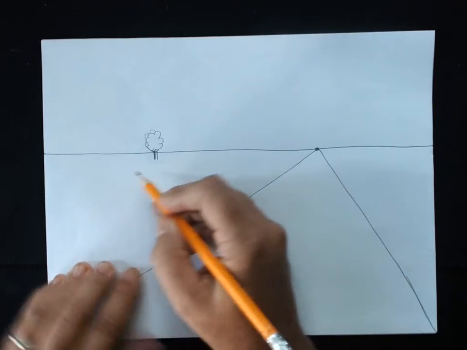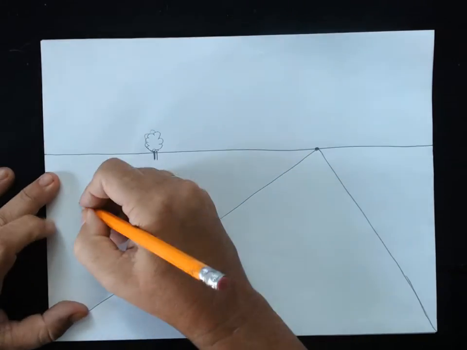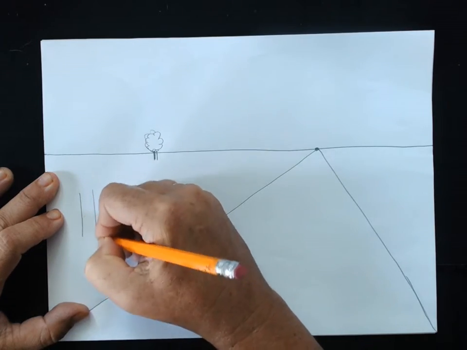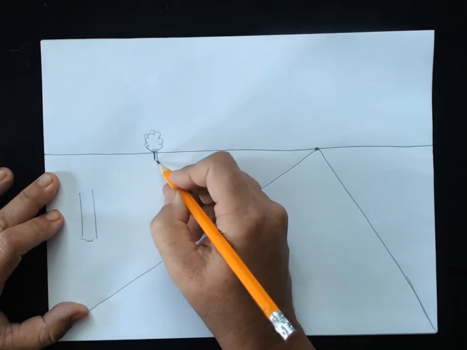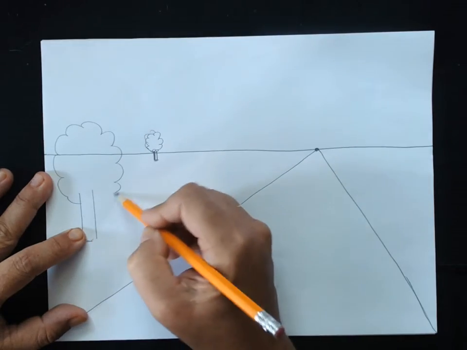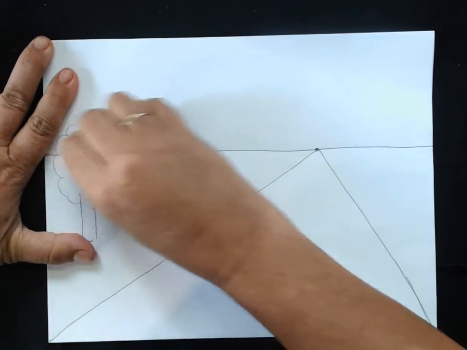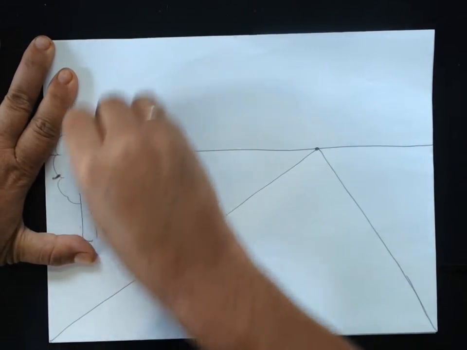If it's getting closer to me, it's going to be bigger than this one, right? So let's say I've got a tree over here. It's further down on my paper, and it's going to be a little bit bigger. I'm going to make this the same kind of fluffy tree. Oh, I have to get rid of that, don't I? Because my tree is not see-through.